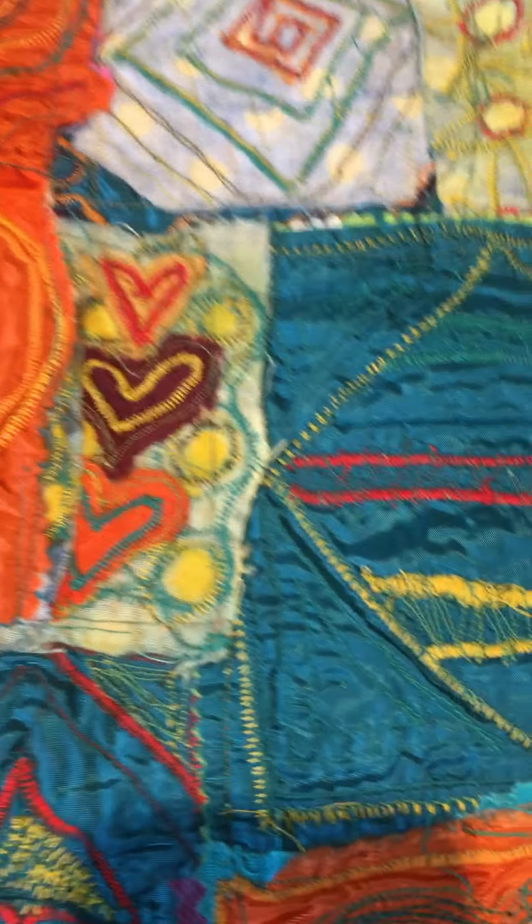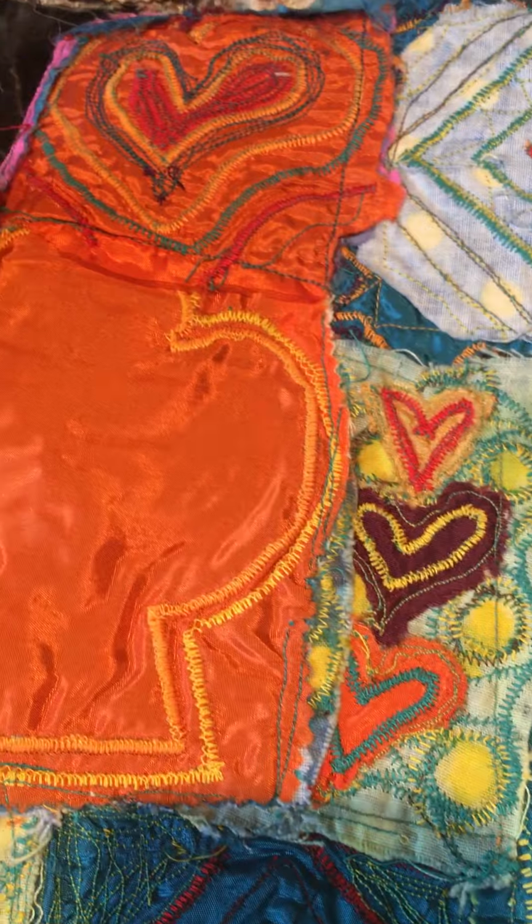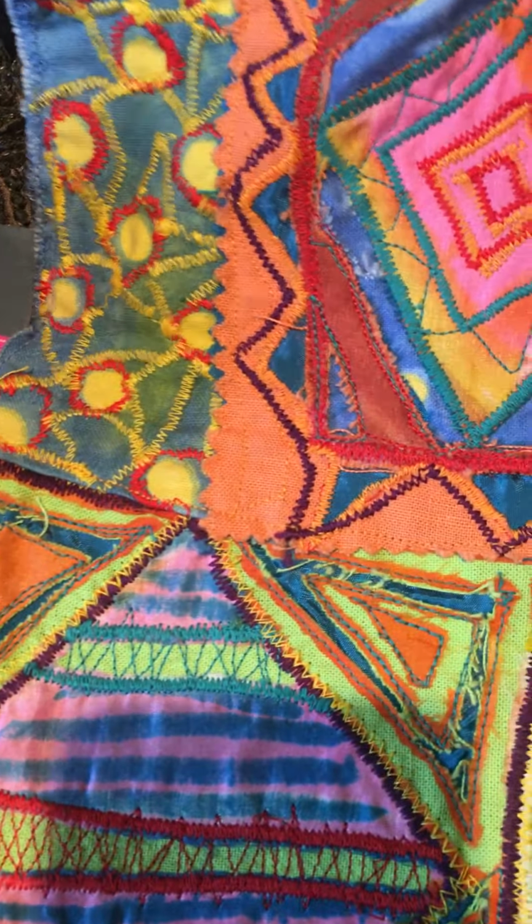If you see on the back, it gives you a little clue as to how it begins its journey and how it works. So this is a process I've used quite a lot over the years.